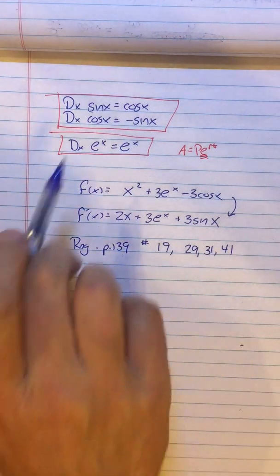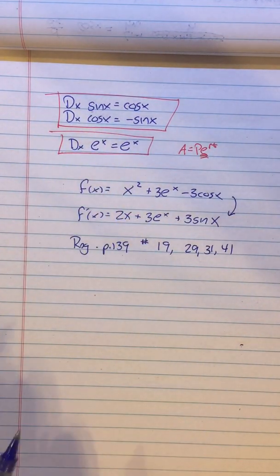Now for some problems involving sine x and cosine x, we need one more thing. We need to talk about position, velocity, acceleration, and speed. And those are actually going to be really important calculus concepts. So that is what we'll talk about next.